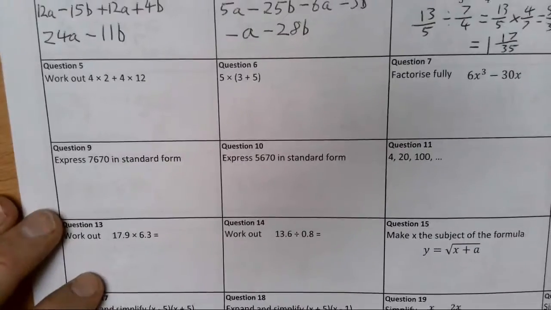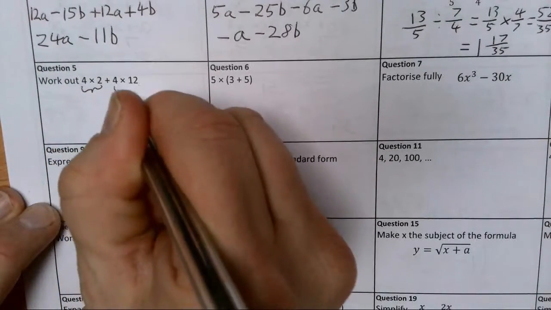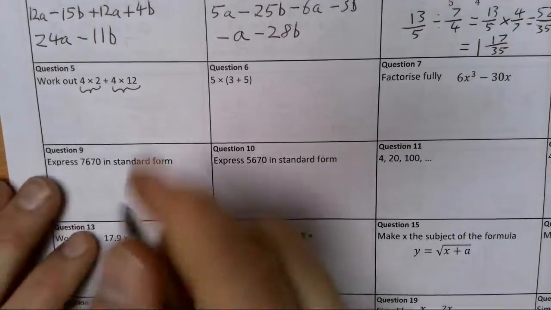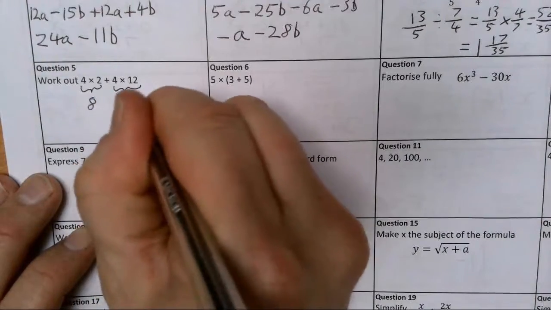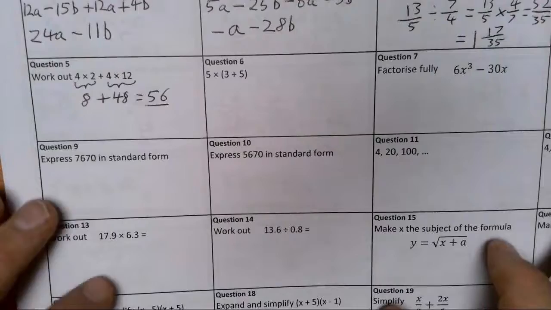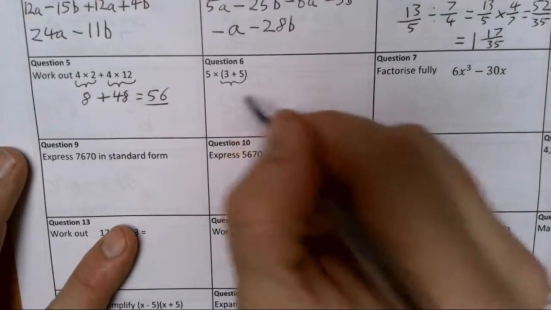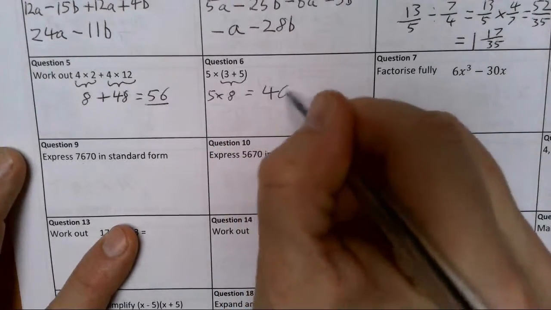Question 5 is BIDMAS. So there's a multiplication, there's a multiplication. There's no brackets, there's no indices. I'm going to do those ones first. So I've got 8 and I've got 48, and I'm going to add them together, and that's going to give me 56. This time we do have some brackets, so that comes first in the order of operations. So I've got 5 times 8, which is 40.